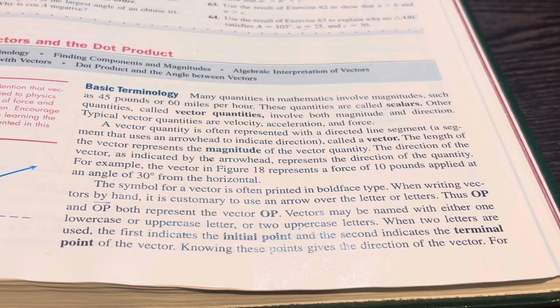All right. Many quantities in math involve magnitudes such as 45 pounds or 60 miles an hour. These quantities are called scalars. Other quantities, called vector quantities, involve both magnitude and direction. That's what a vector has, a magnitude and direction. Typical vector quantities are velocity, acceleration, and force.